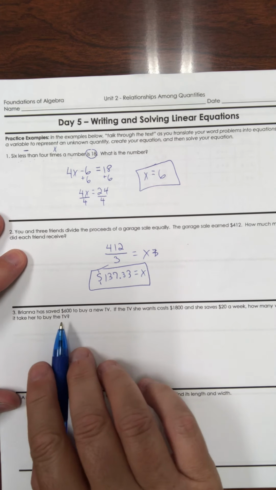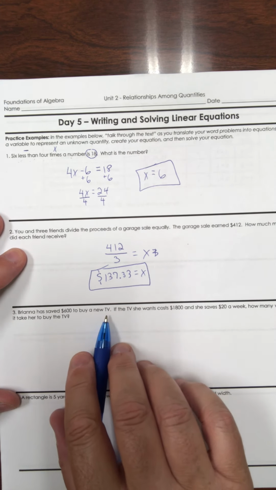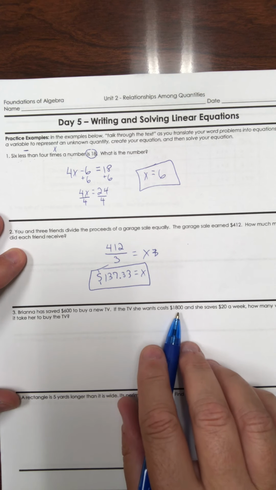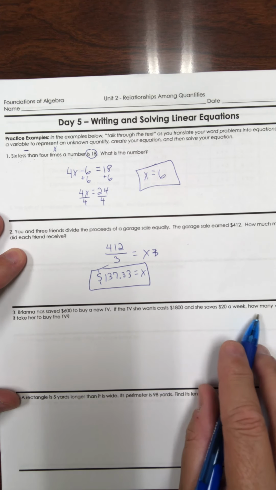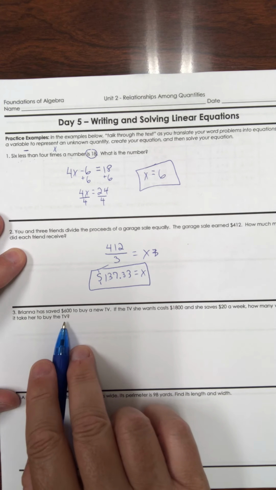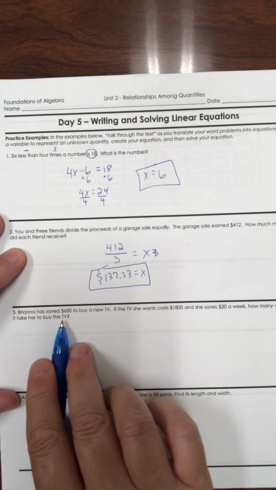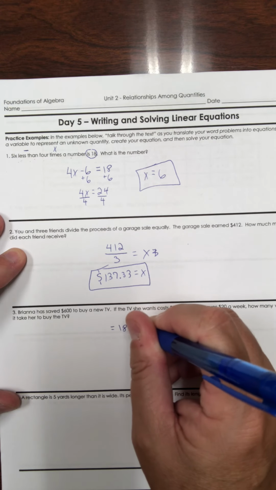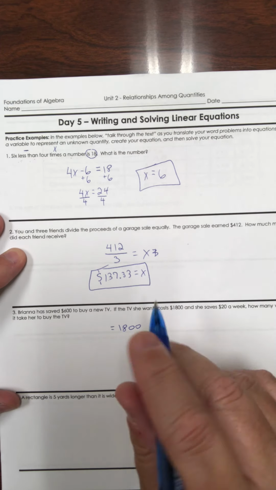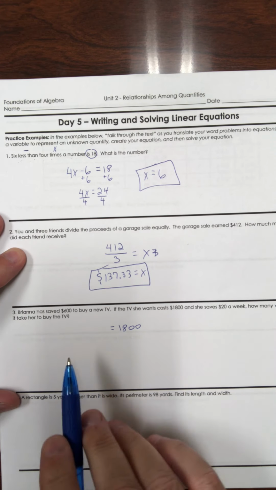Brianna has saved $600 to buy a new TV. The TV she wants costs $1,800, and she saves $20 a week. How many weeks will it take her to buy the TV? There's a couple of ways to do this, but I'm going to do it with addition, not subtraction.